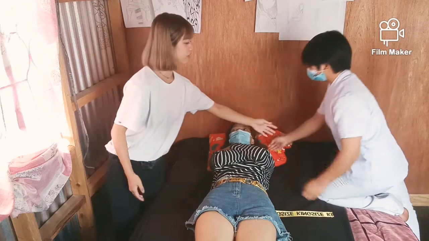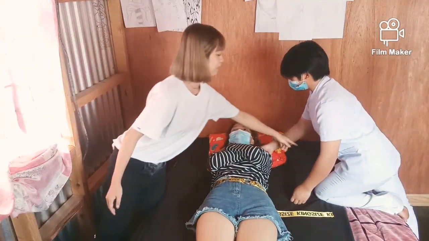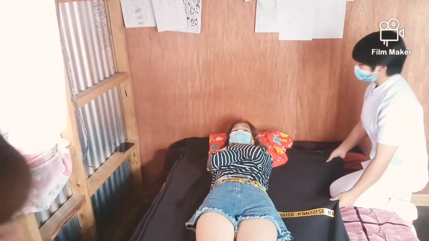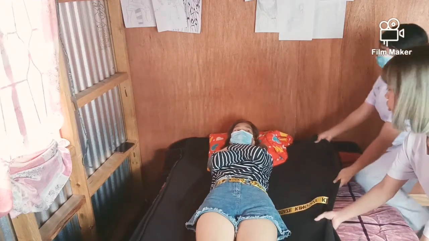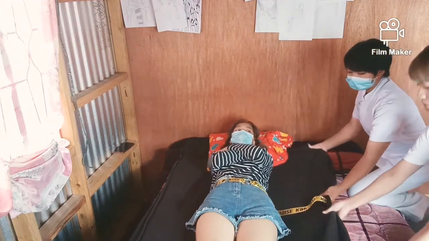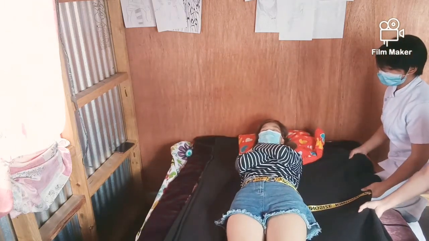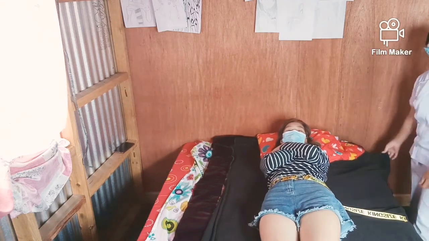Just position first. The clothing here. Okay, I'm going to help you. We're going to move the patient on the count of 3. 1, 2, 3. 1, 2, 3. Okay, the patient is already moved.